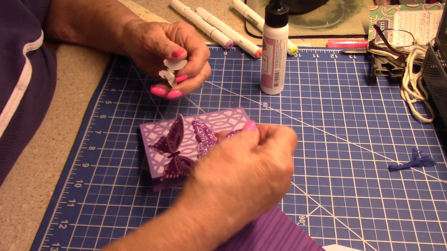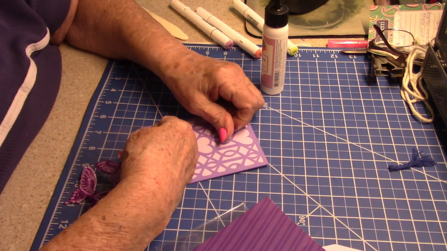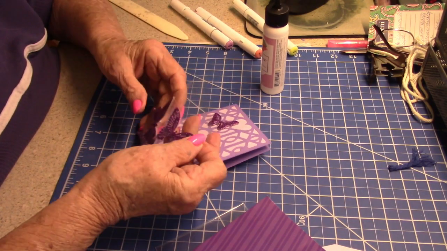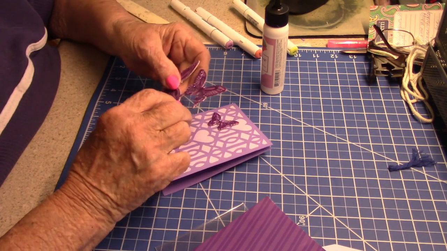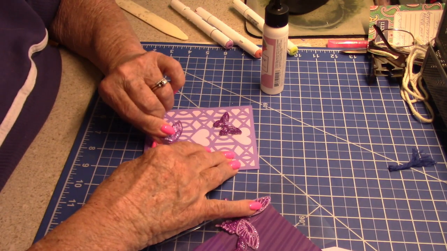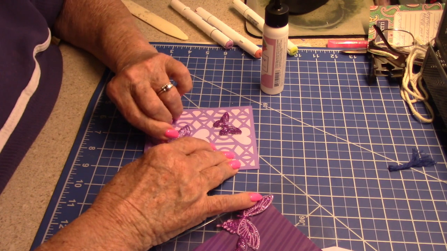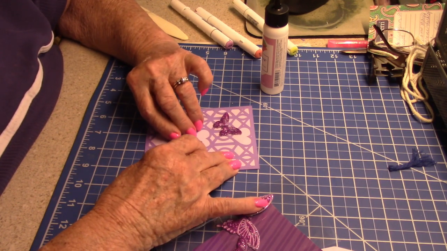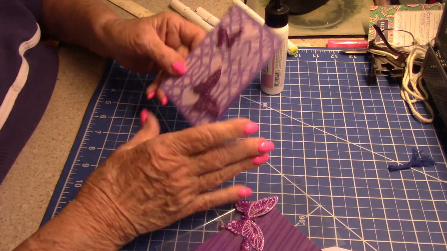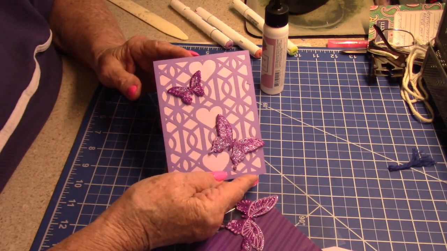I think I might use a couple of these little ones. Oh, one of those and one of these. There you go. Isn't that pretty?